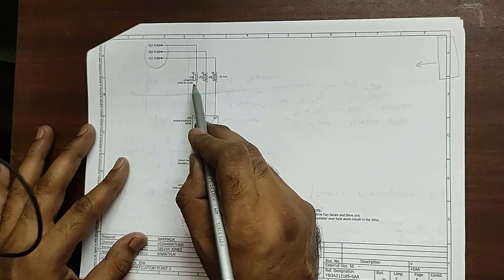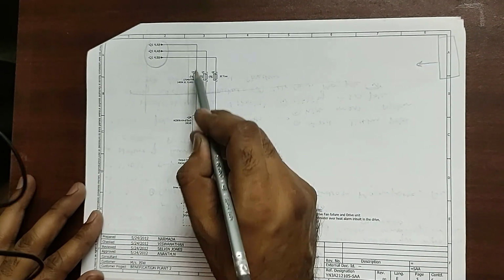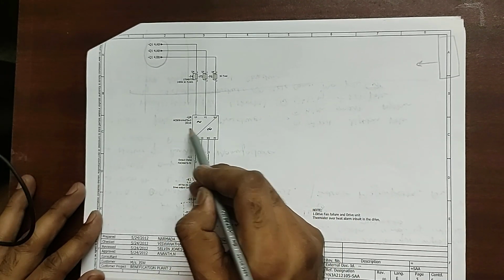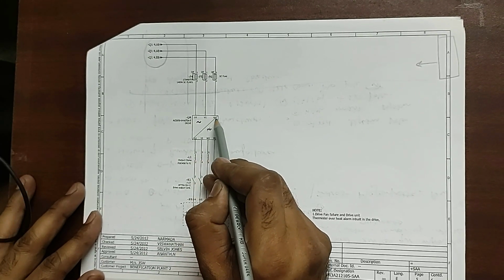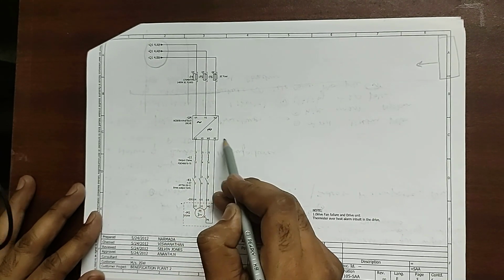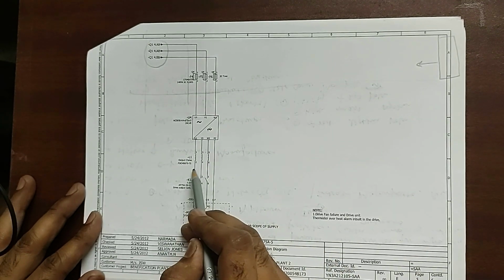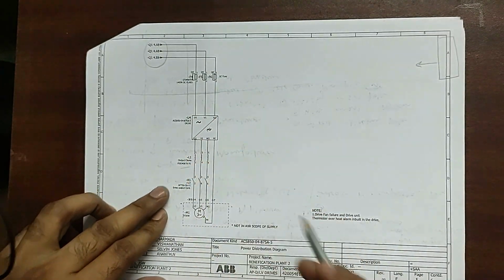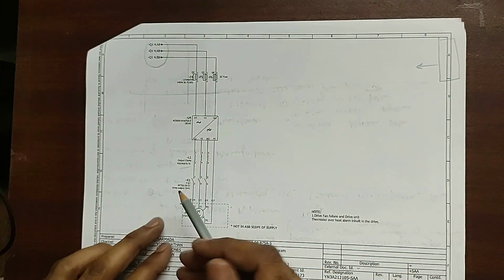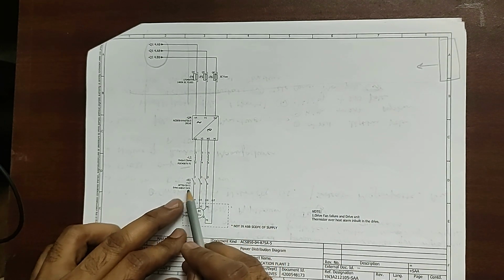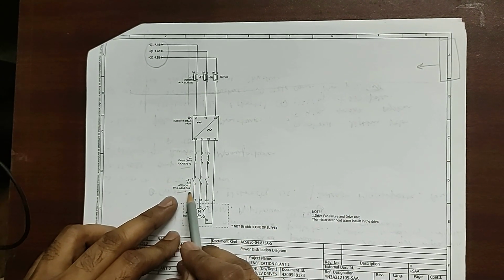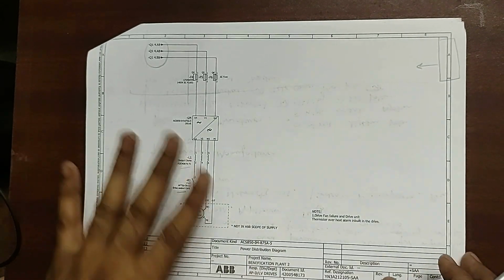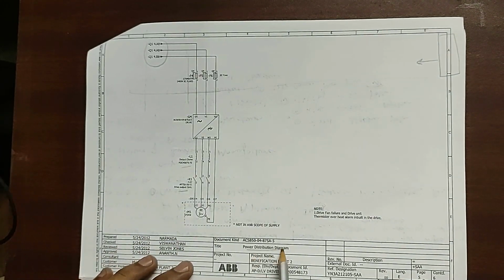So here you can see the fuses. It will feed all 3 semiconductor fuses. It will come back to the drive, U1, V1, W1, and the output is U2, V2, W2. And it will go to the choke, the output choke. In Siemens drives, there are also input chokes for better working on harmonics, reducing harmonics. And finally, this is output contactor K1. Once it picks up, it will feed the motor. Okay. So the power distribution is completed.